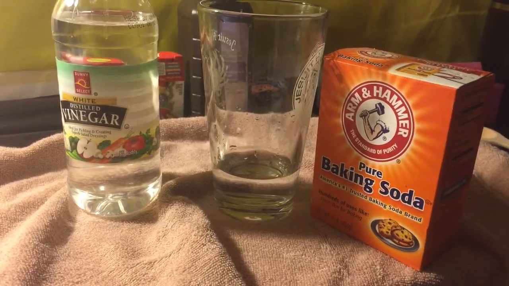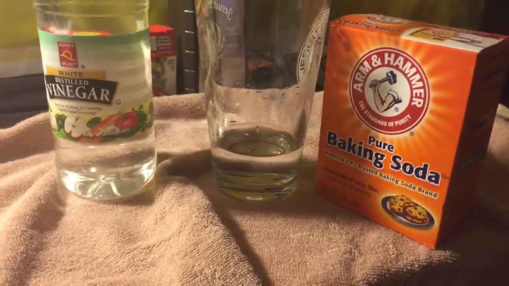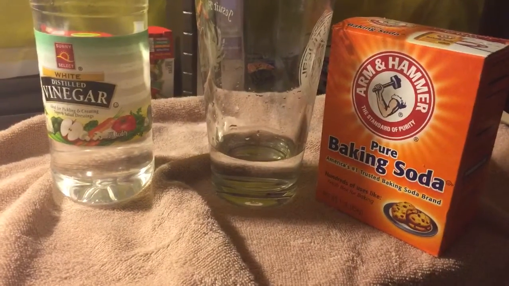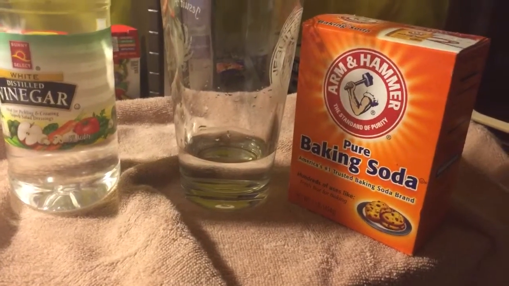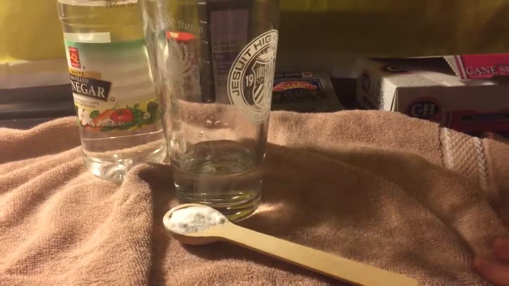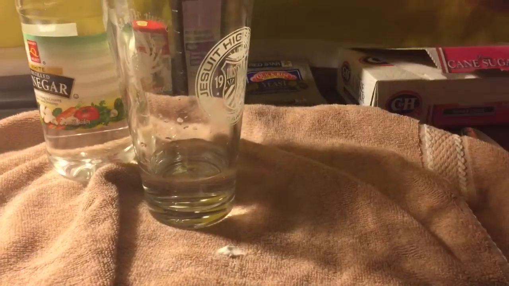For demonstration number 3, we'll be using vinegar and baking soda. I've replaced the water with a little bit of vinegar, and I'll be pouring the baking soda into the vinegar, and we're going to observe the reaction. I am now going to put a tablespoon of baking soda in the vinegar. We're going to watch the reaction.